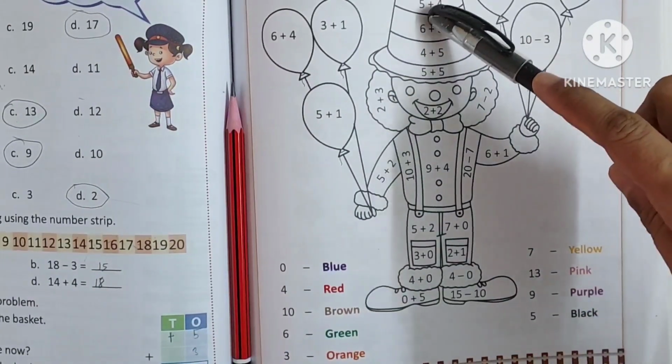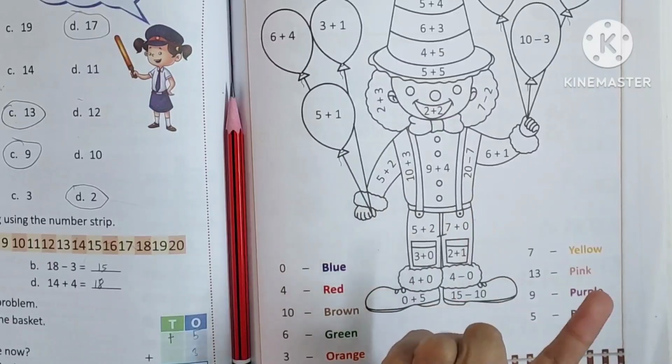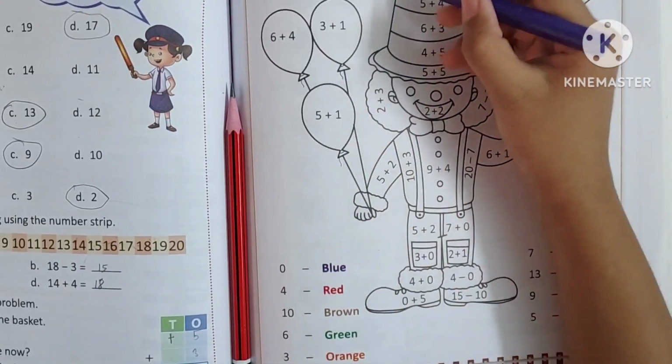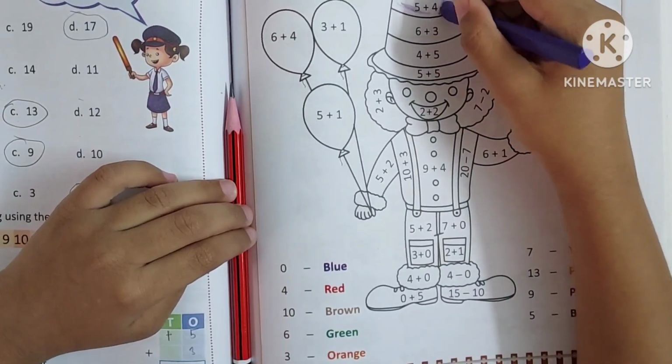Next, 5 plus 4. 5 in the mind, 4 in the fingers. After 5: 6, 7, 8, 9. Again 9. I have to color purple.